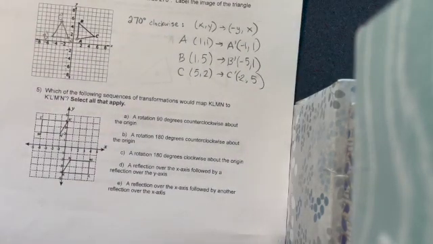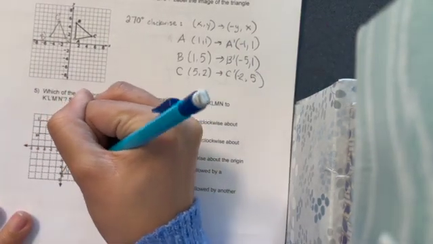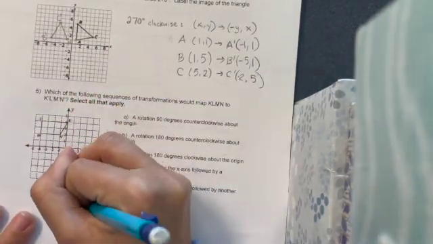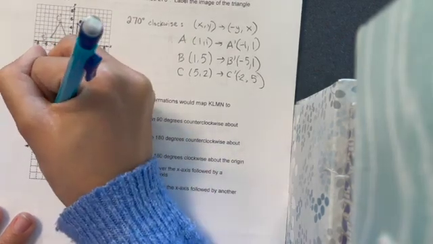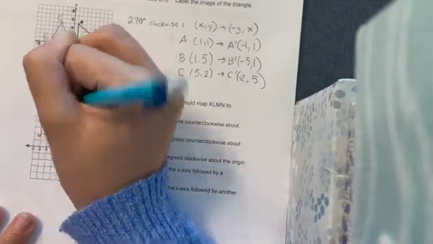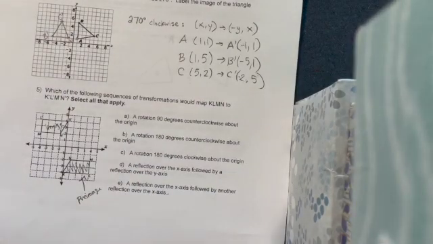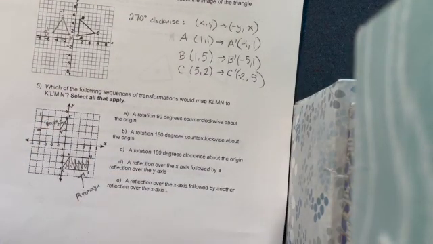Problem 5. Which of the following sequences of transformations would map K, L, M, N to K prime, L prime, M prime, N prime? Select all that apply. So we are starting here. That is the pre-image. This is the image. I know that from the primes. So how can we get from here to here? Okay, let's use some tracing paper again.